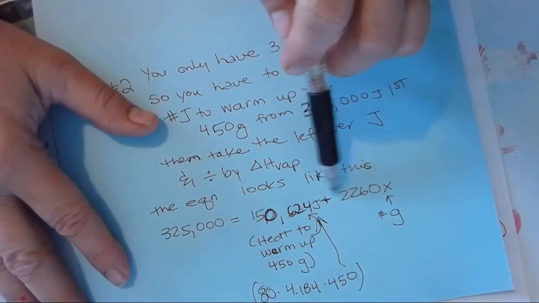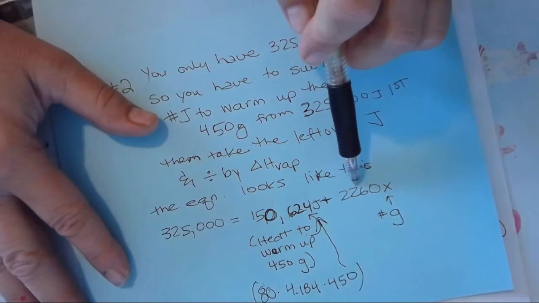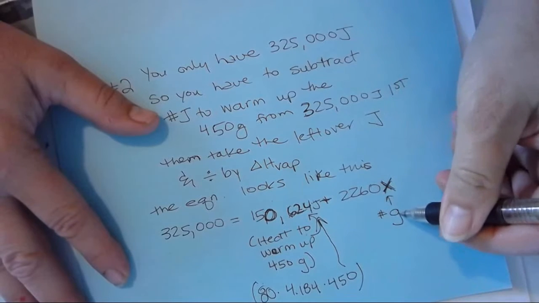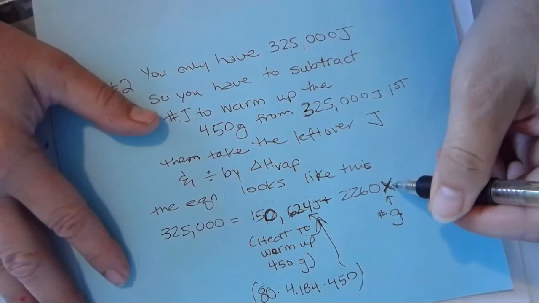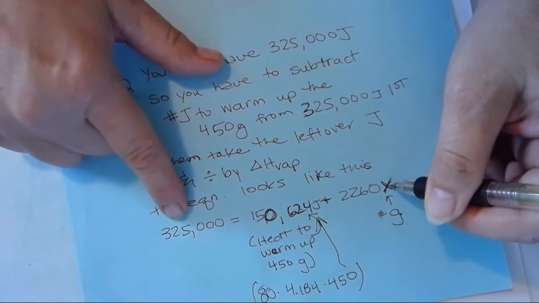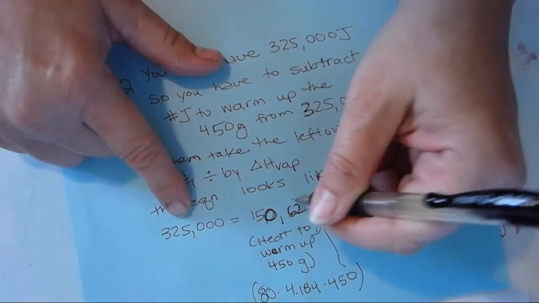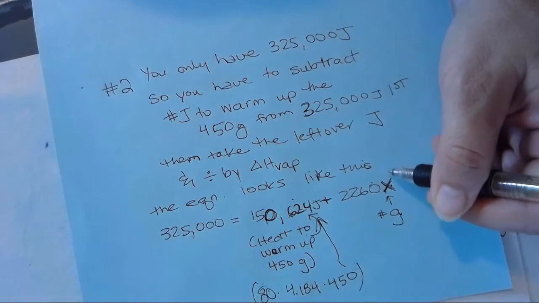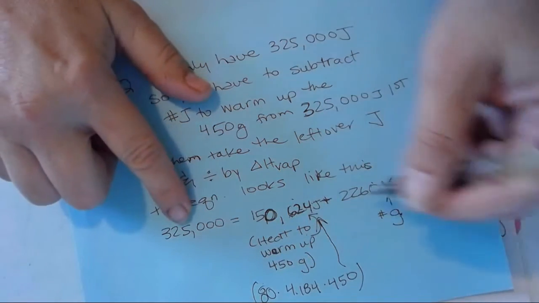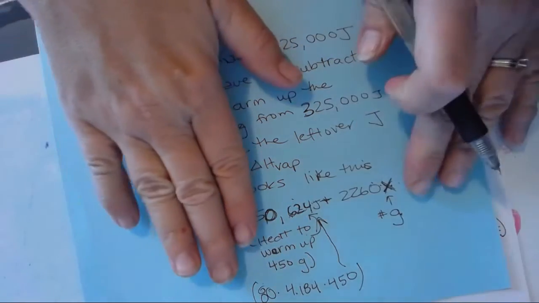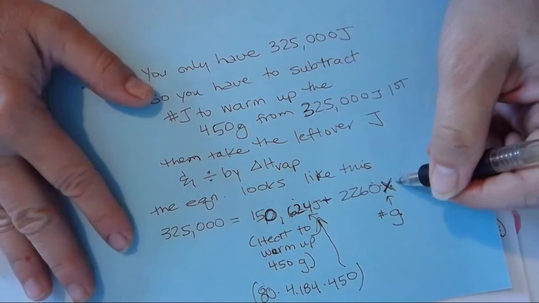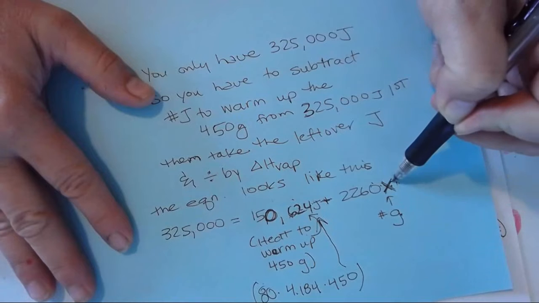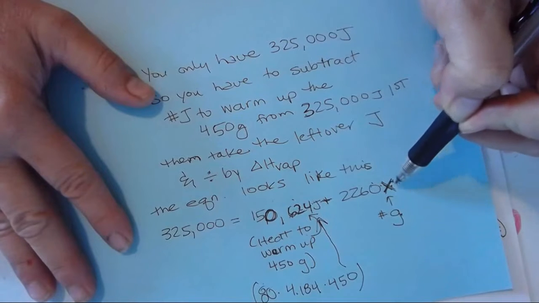and then you're going to add that to the 2260, and you're going to times it by X. This is going to tell you the amount of grams that can boil, because it has to add up to 325,000. These two added together, if you did all 450 grams, it would not equal this. This side would be much more if this was 450. But it's going to have to be less than 450, but you don't know what that number is. And that's what you're looking for as the answer for number 2, this X.